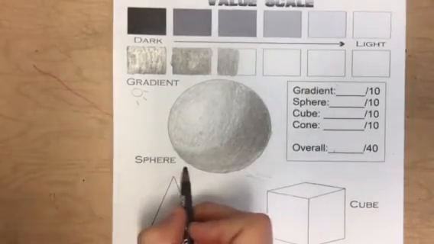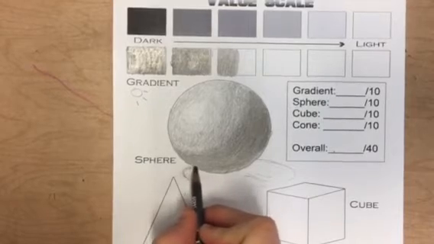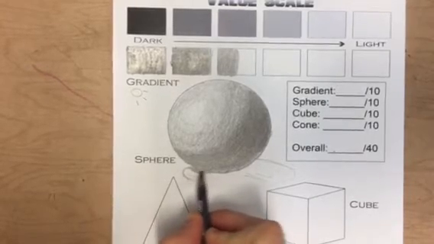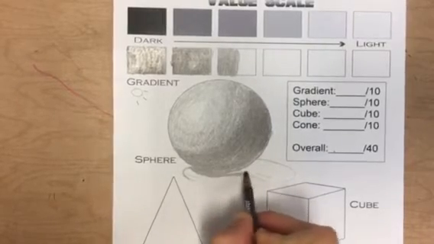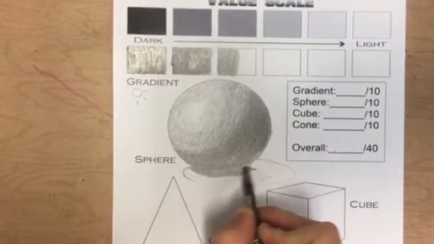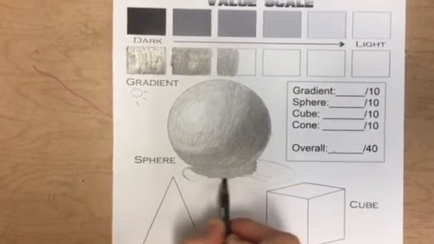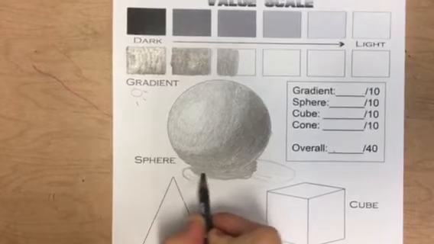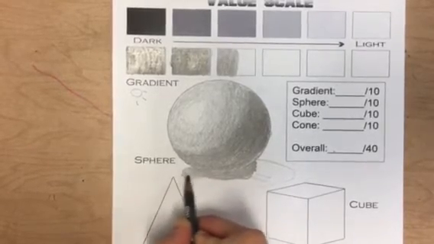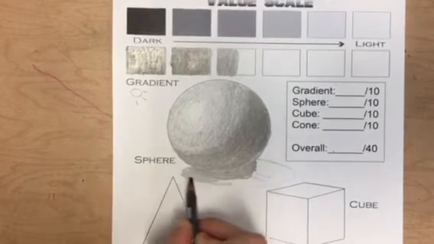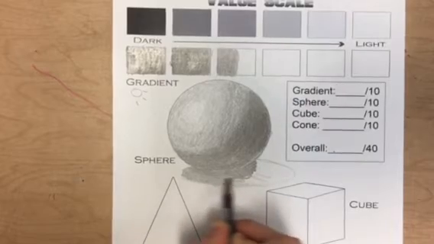Now, here is our outline for our cast shadow. Cast shadows are generally as dark or darker than the core shadow on the object, really close to the object. So up in here, we're going to have a really dark value. And shadows do not have defined edges, so we're going to lessen that pressure out towards the edge so that we don't get that hard outline. Shadows do not have outlines.